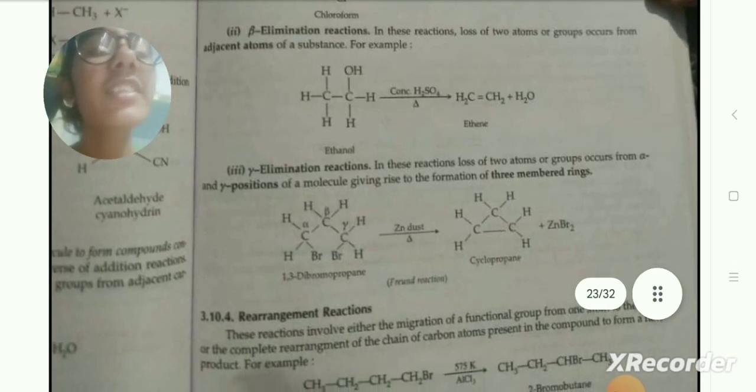That is the gamma elimination reaction. In these reactions, loss of two atoms or groups occurs from the alpha and gamma positions of a molecule, giving rise to the formation of a three-membered ring. For example, 1,3-dibromopropane forms cyclopropane plus ZnBr2 in presence of zinc.